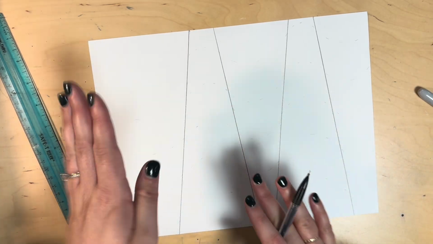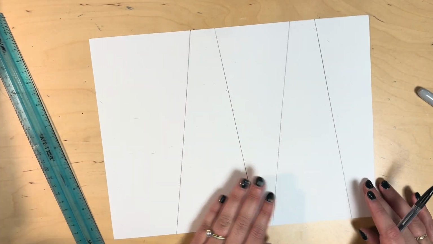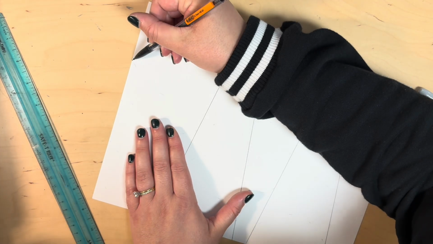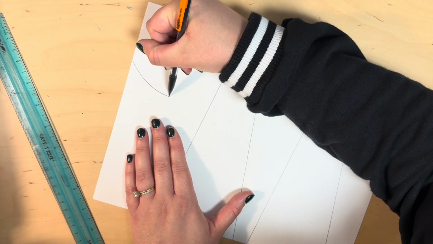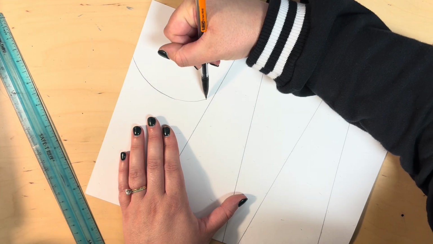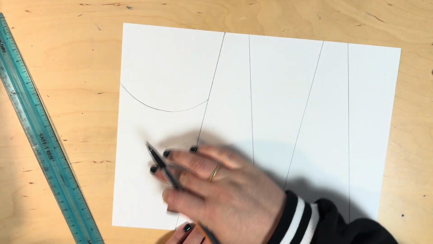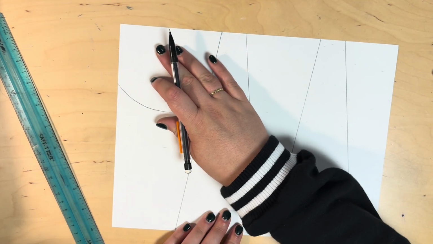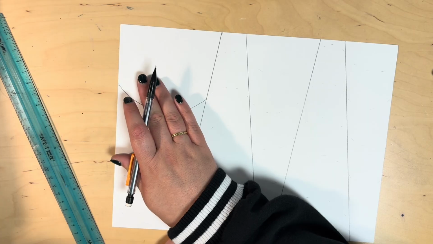Now we're going to draw the curves of the flag shape. So we want this flag to look like it's blowing in the wind. So we're going to start by drawing curves that go down. And this first section, we're going to draw 4 curves. We're going to leave a bigger space here for the area of the flag that has stars.